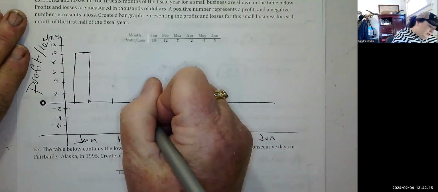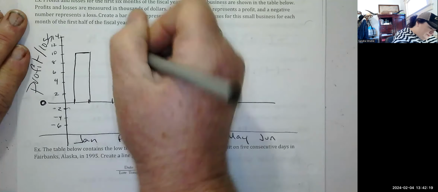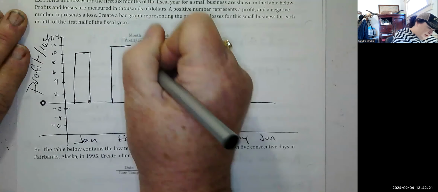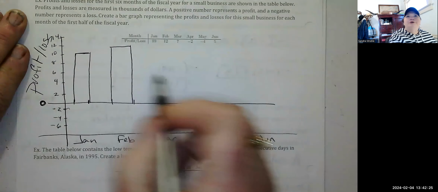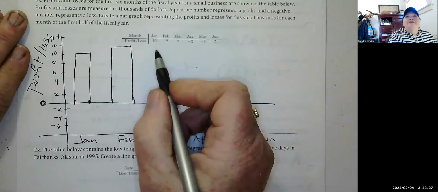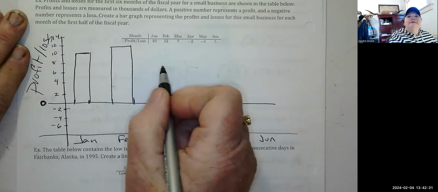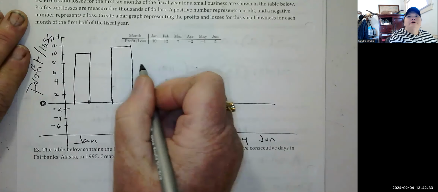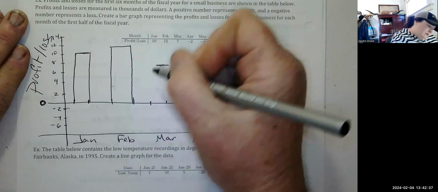Here's February's, and it's going to go up to 12. The bars should be the same width, but I'm not an art person. Okay, then March, it comes down to 7. So between 6 and 8 is March. We have to go up to 7. Looks to be right about there.